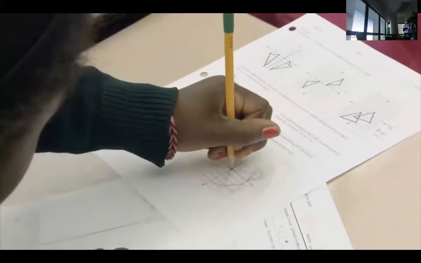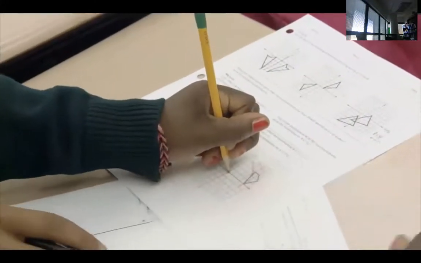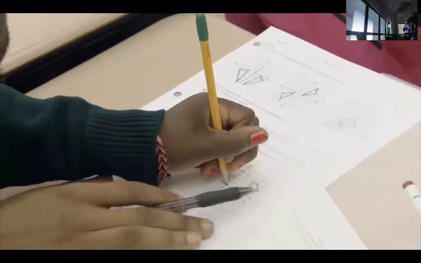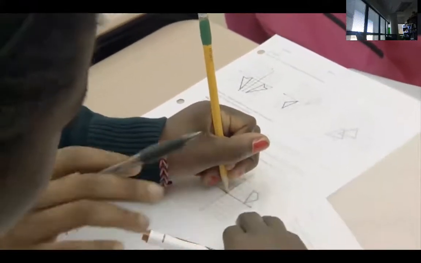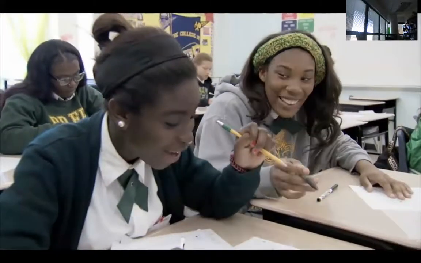Just back to where it was. Keep going. But that's clockwise. Where's your line of reflection? Just right there. That's clockwise. That's kind of clockwise. No, that's good.